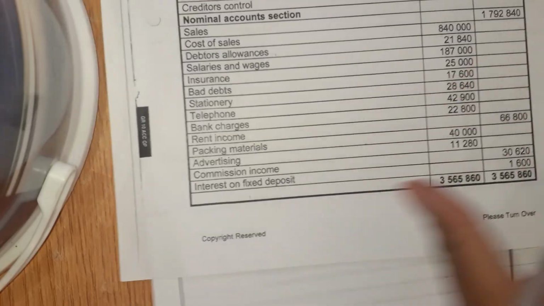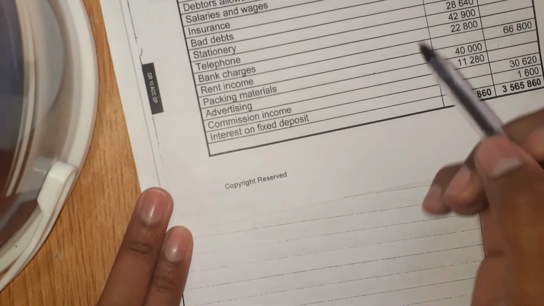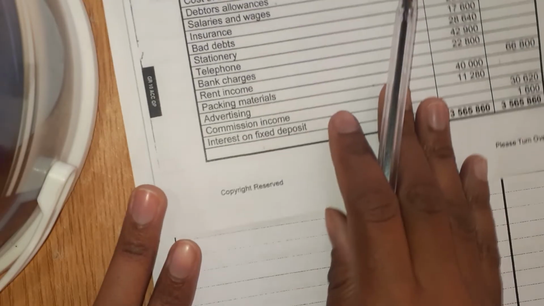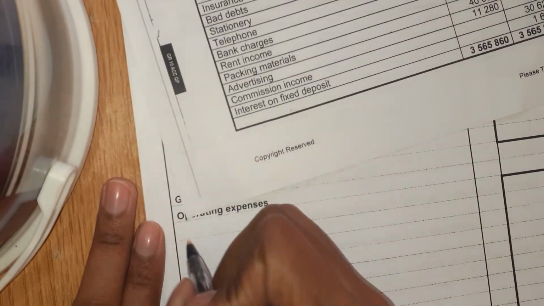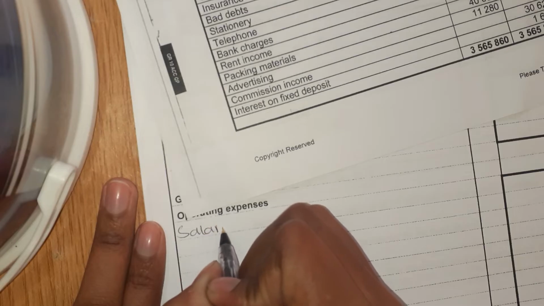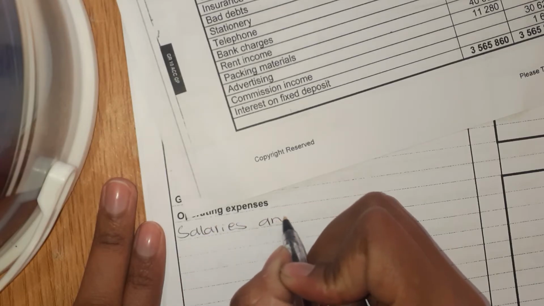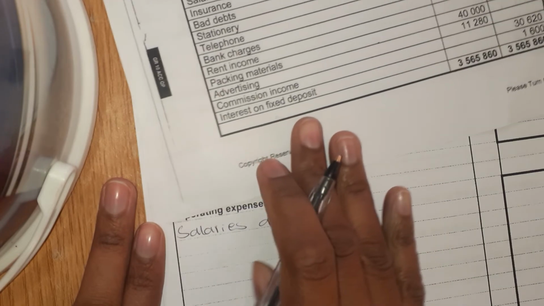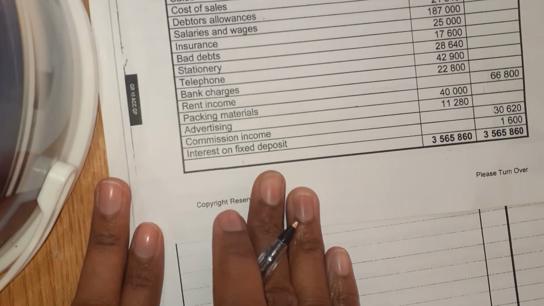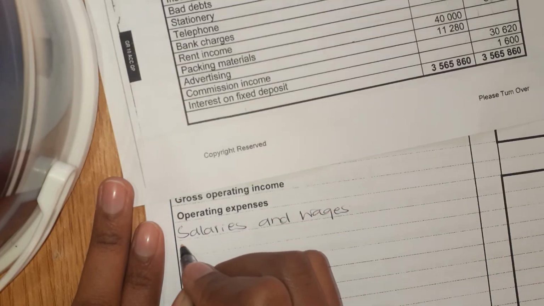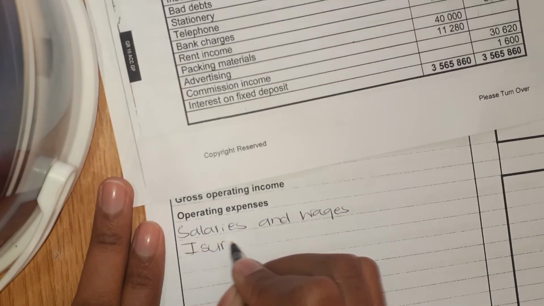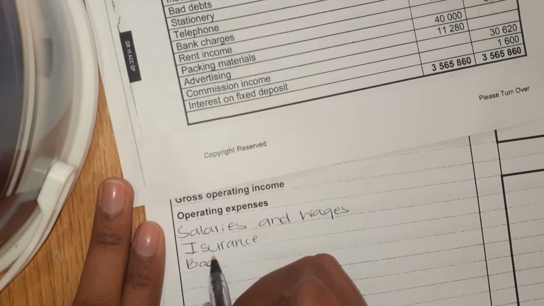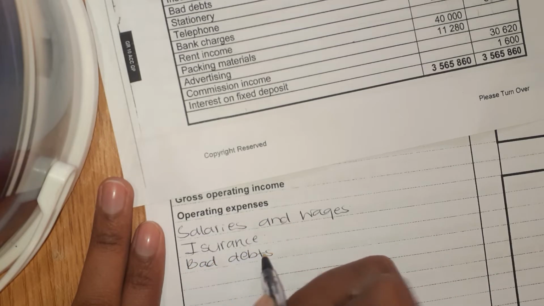So let's go to our expenses. Our expenses are on the debit side. So the first thing after debtors allowance, we have salaries and wages. I'm going to put here salaries and wages. And after salaries and wages, we have insurance. After insurance, we have bad debts.